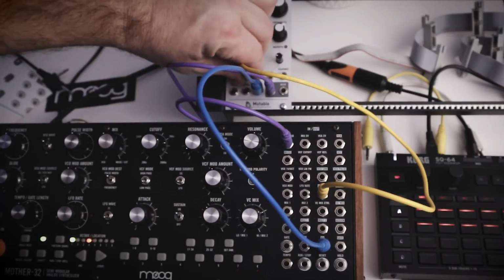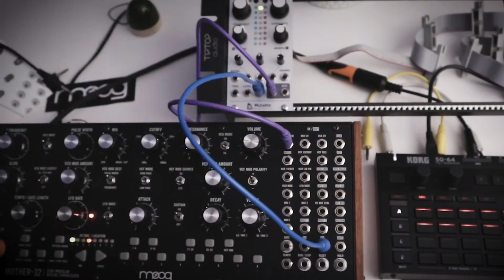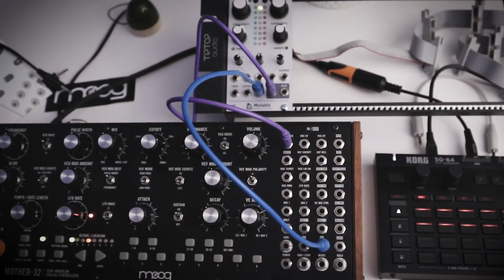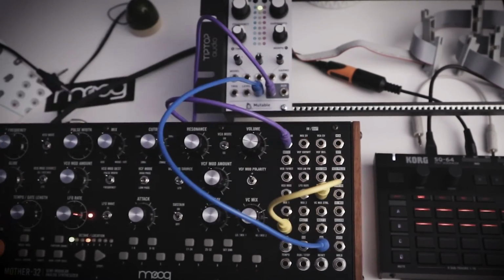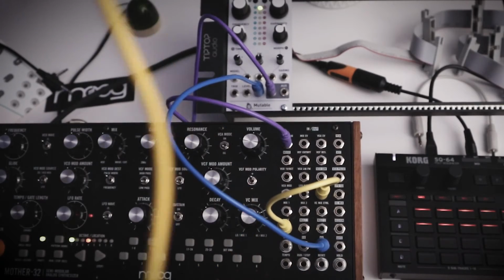Let's send that LFO triangle, you can just get creative with this stuff, into the mult. That way we now have two LFO triangles we can send out.